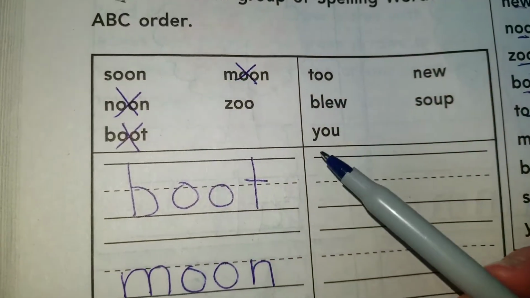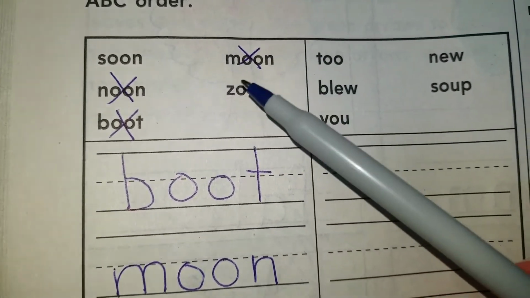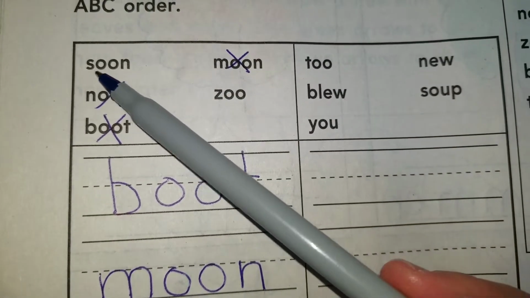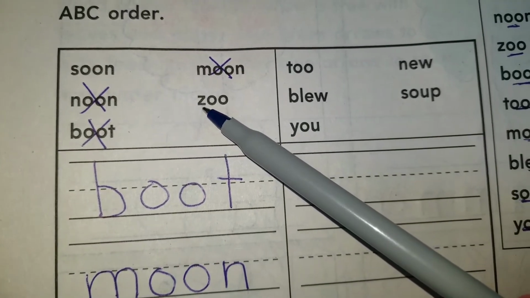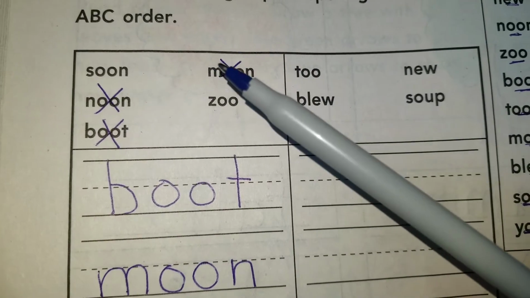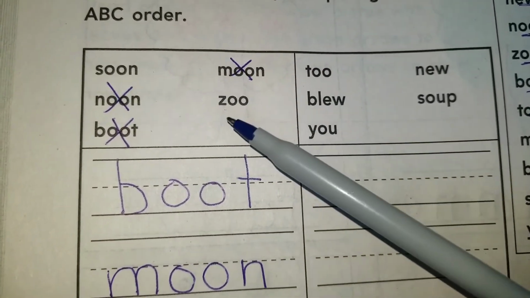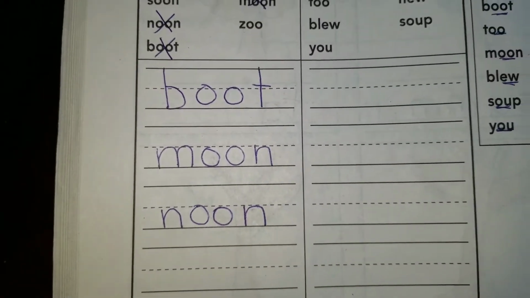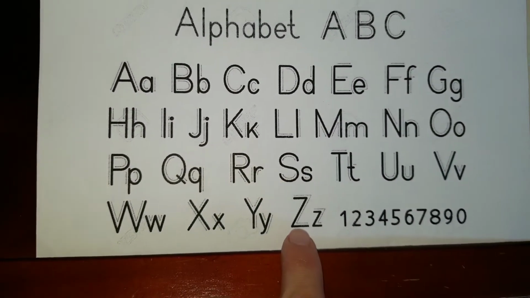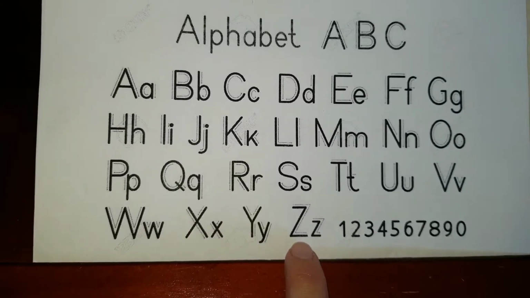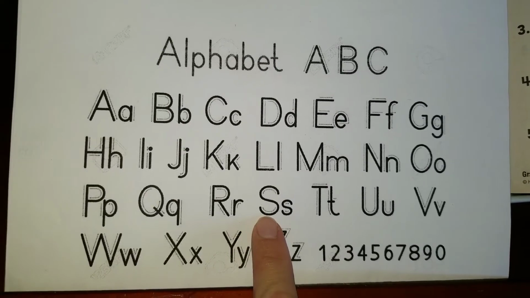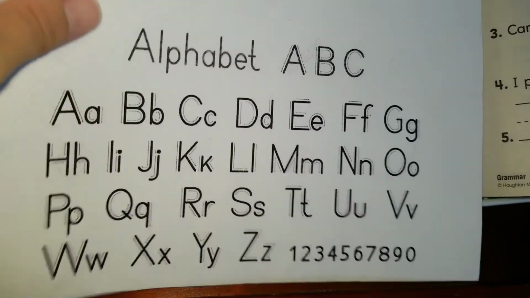Now that you only have 2 words left, I want you to take a look at them. One begins with letter S, and the last one begins with letter Z. Now, I want you to ask yourself the question, what letter goes first in the alphabet? S or Z? If we go to the alphabet, we can see, boys and girls, that letter S comes before letter Z. Letter Z is the last letter of the alphabet.